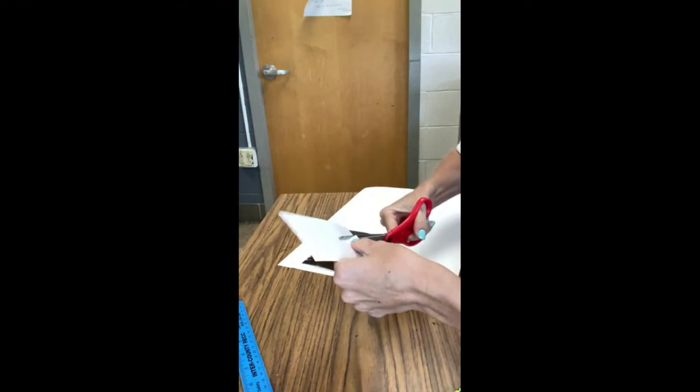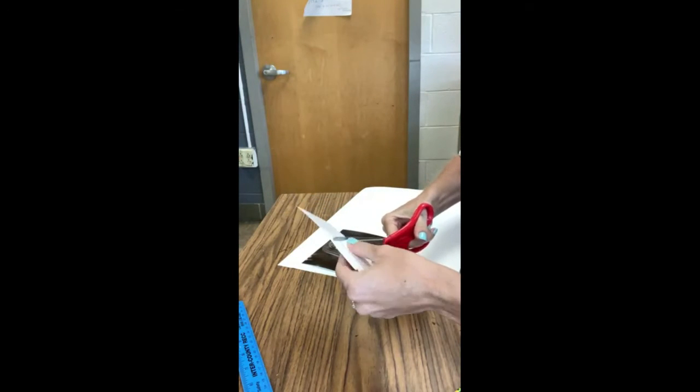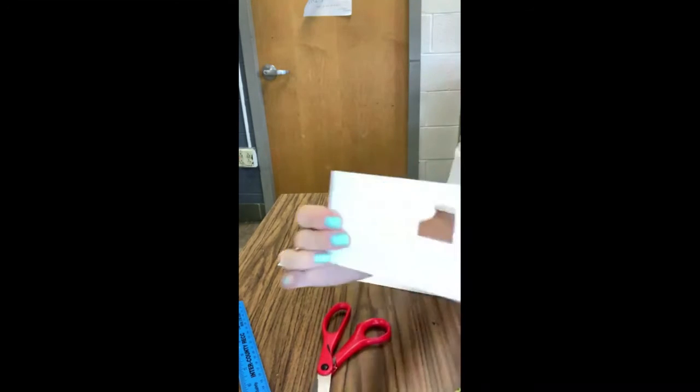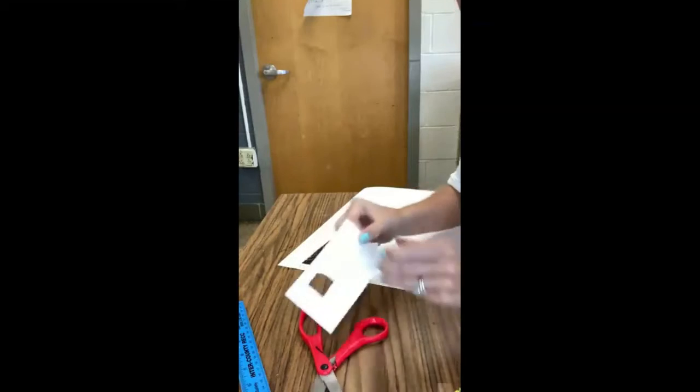This blocks out all that noise going on in the whole picture that might be overwhelming you. Here, I've made this viewfinder out of an index card.